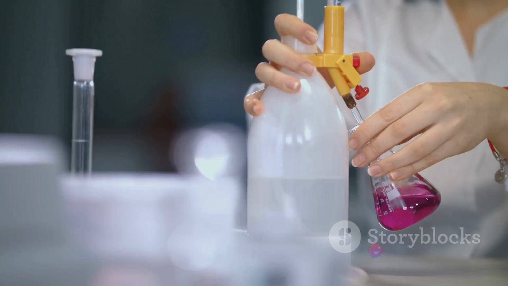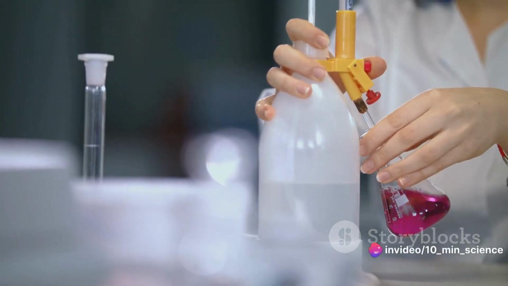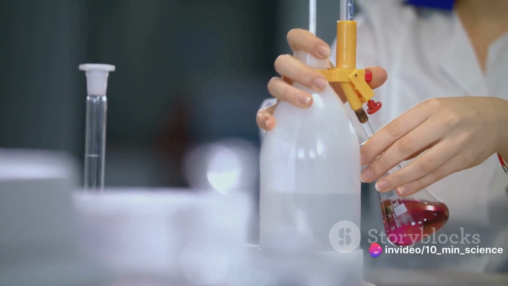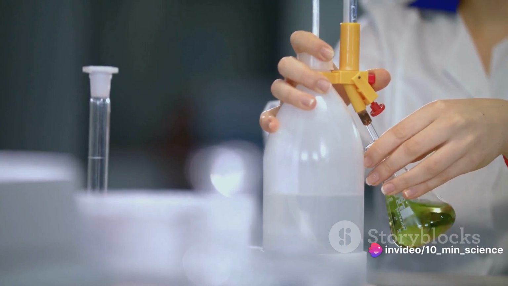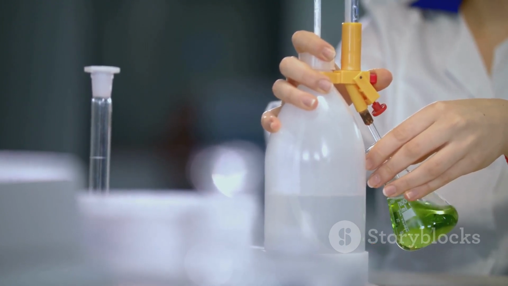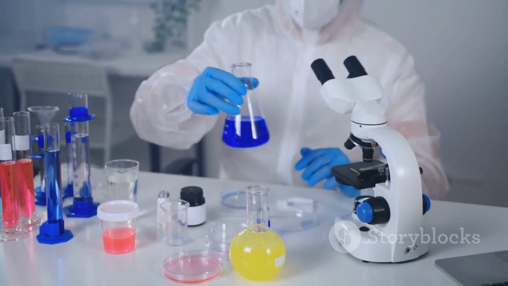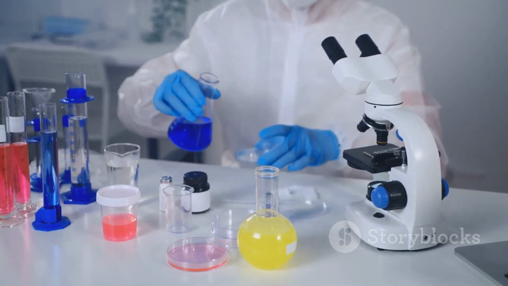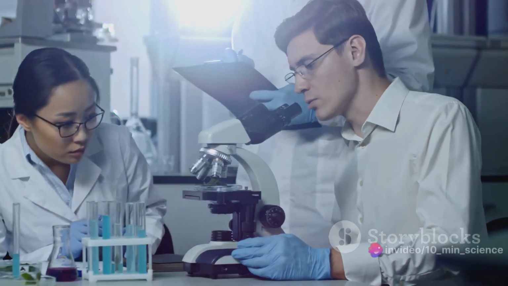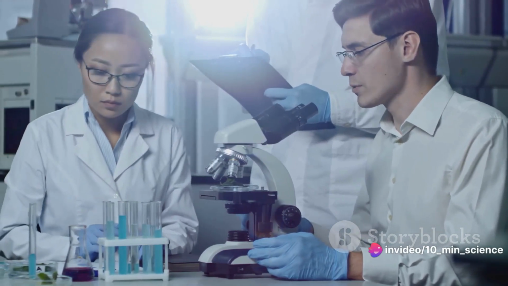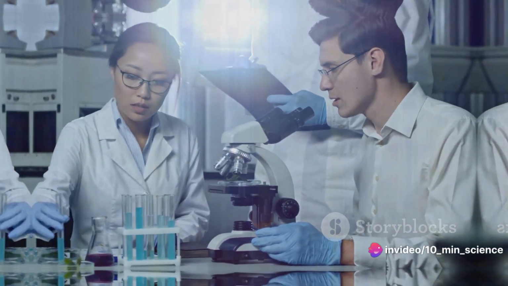Whether it's to ensure the purity of a drug, to identify unknown substances, or even to study complex biological samples, chromatography is the go-to technique. It's a powerful tool that's integral to our understanding of the world around us. Understanding chromatography sets us on the path to unraveling the mysteries of USP Chapter 621.